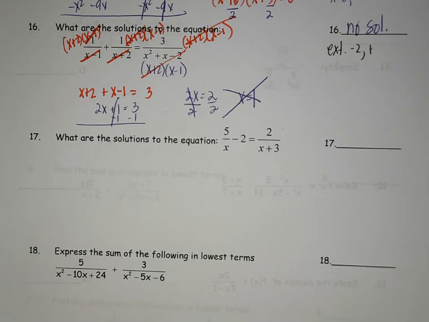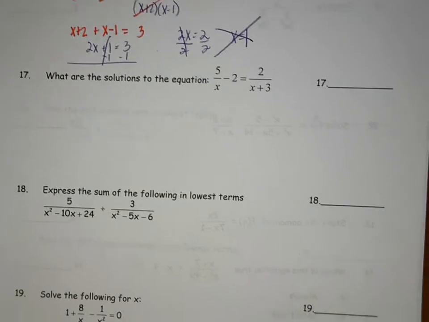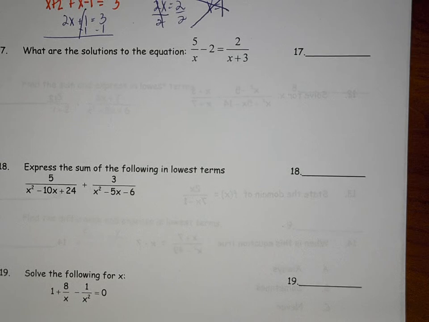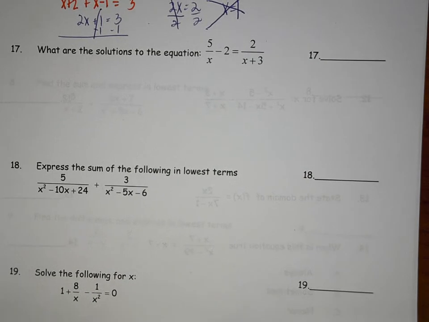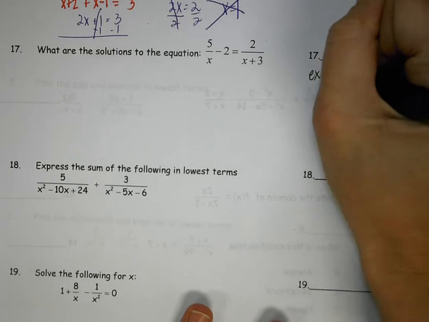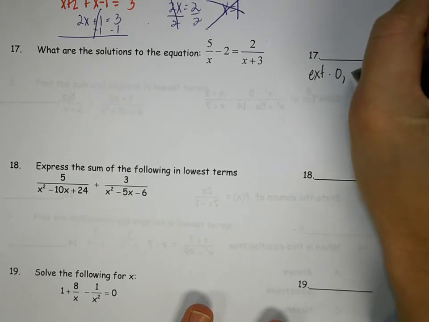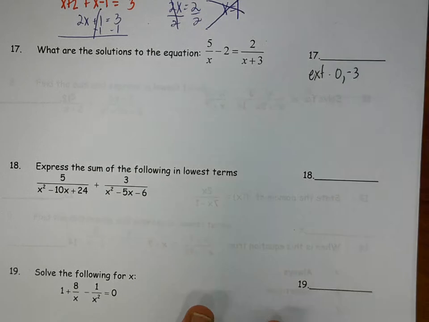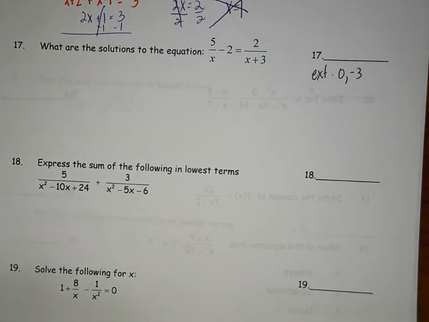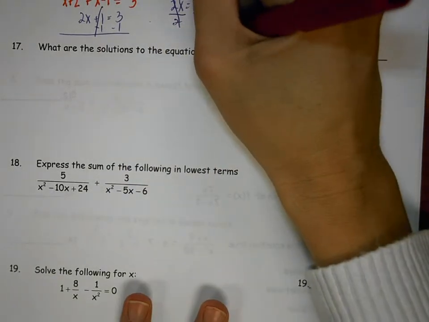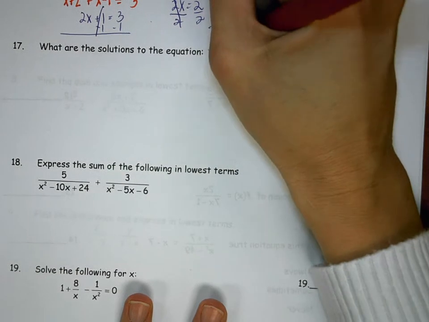Okay, 17. What's the first thing I should do? Extraneous solutions. What are my extraneous solutions? Yeah, never mind. 0 and, you're okay, 0 and what? Negative 3, good. And what will I multiply every term by? X and x plus 3. Very good. X times x plus 3 next to every term.